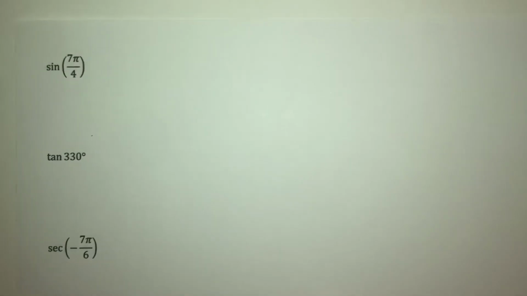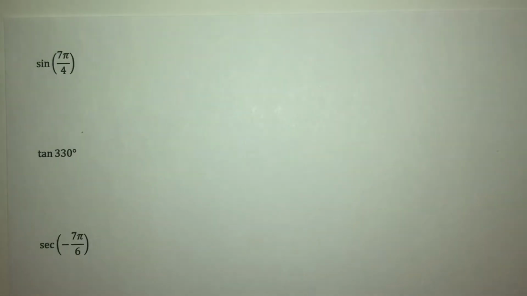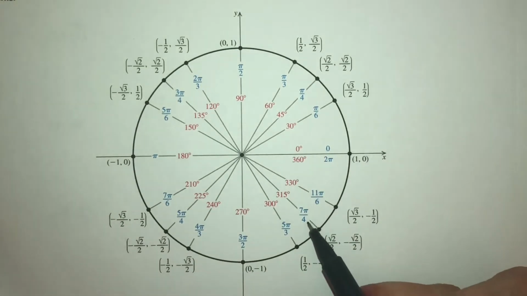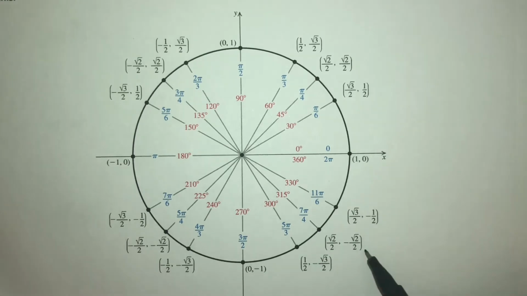Let's find sine of 7 pi over 4. We look at our unit circle here. Here is 7 pi over 4. Our sine value is our y coordinate, and that corresponds with negative square root 2 over 2.